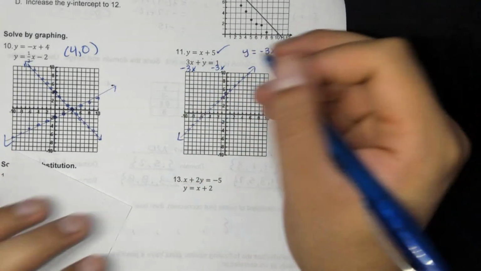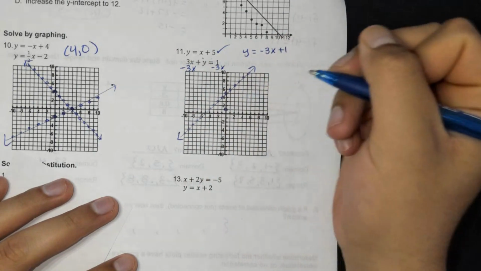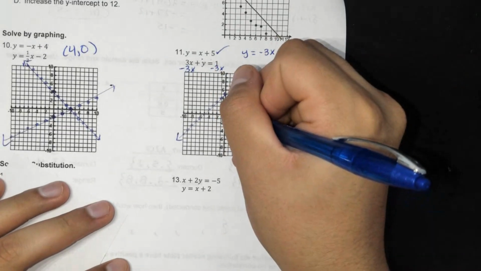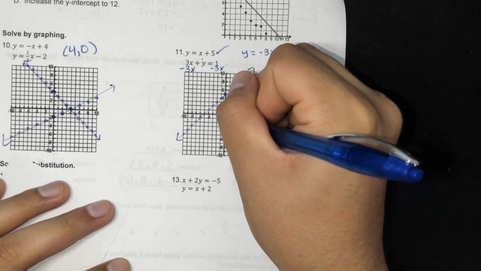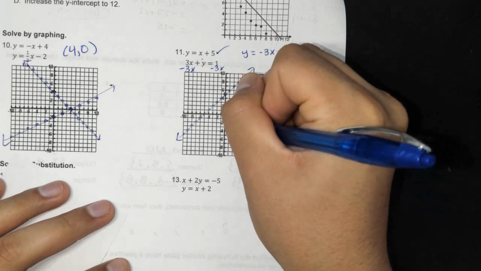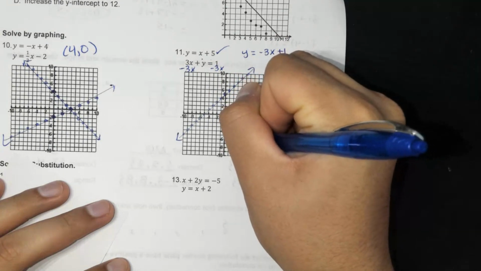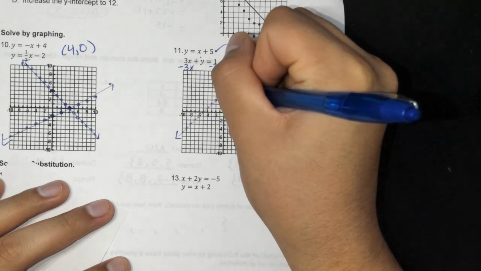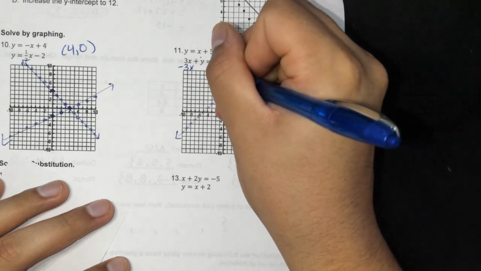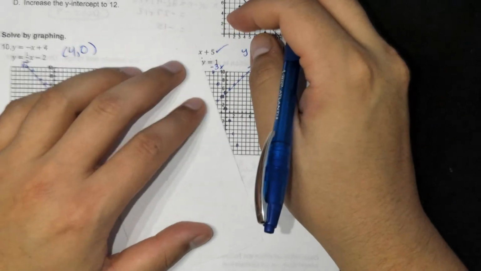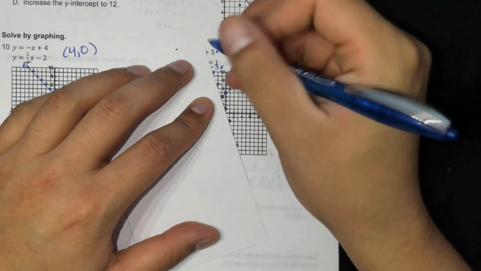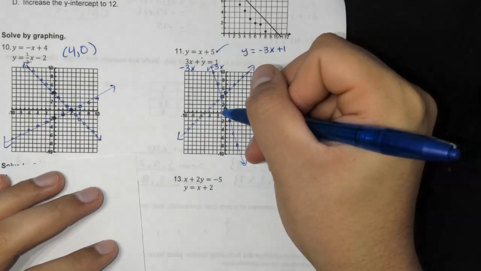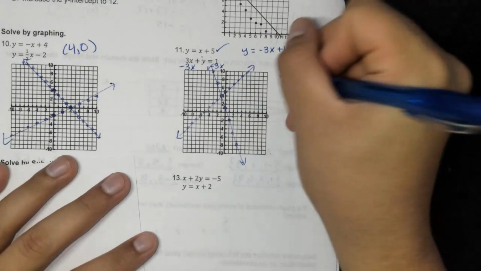Right, now for this one, it has a y-intercept of +1, and we're going to go down 3, right 1, since the slope is -3. So go down 1, 2, 3, right 1, 2, 3, right 1. And here we could see that they both intersect at -1, 4.